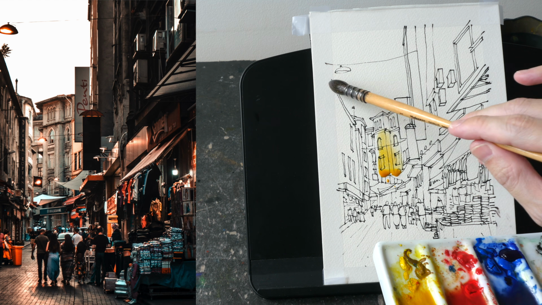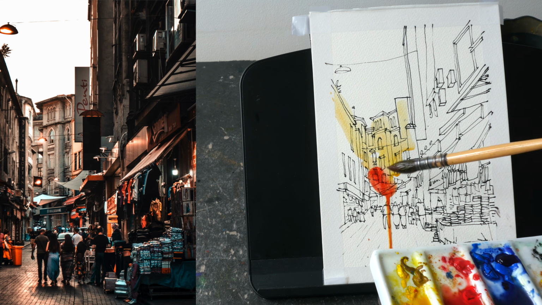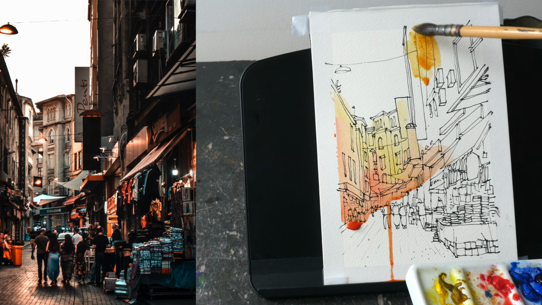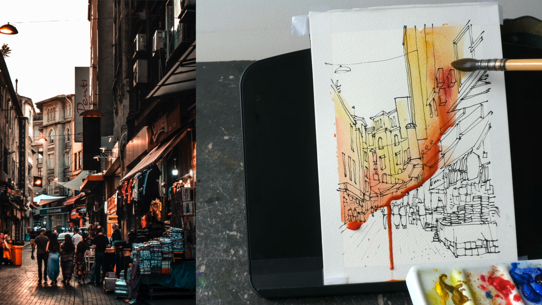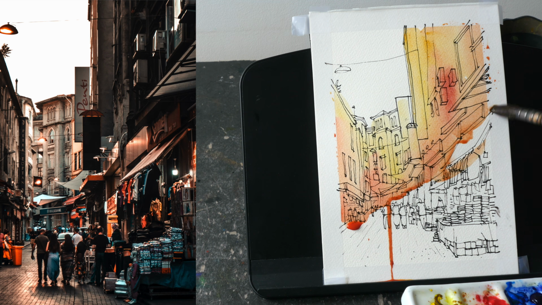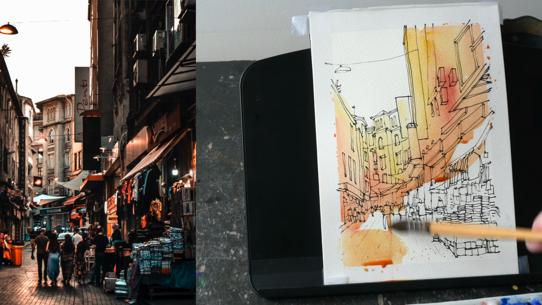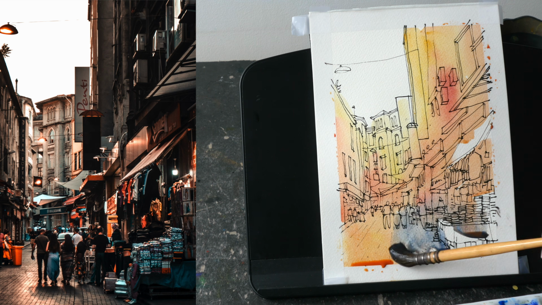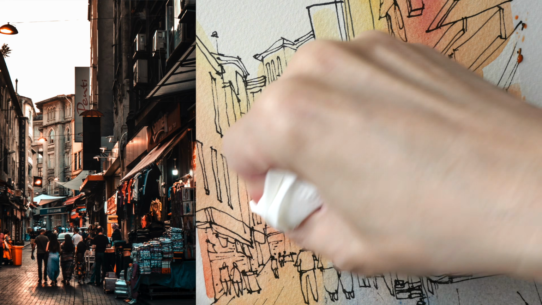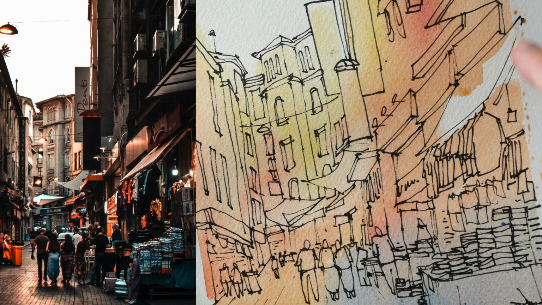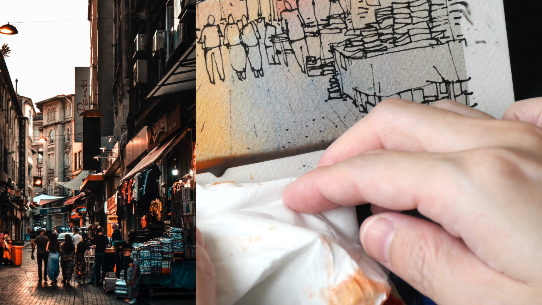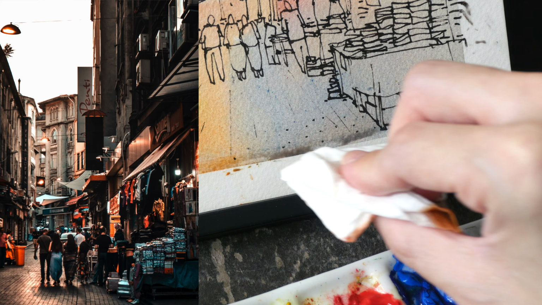In the afternoon, it's hot and you get very strong shadows, and the shadows are top down, so you don't get the long shadows. And during the evening time, it's also hot because the streets have been baking for the whole day, so it's hot during the evening. So the best time to sketch is actually in the morning.